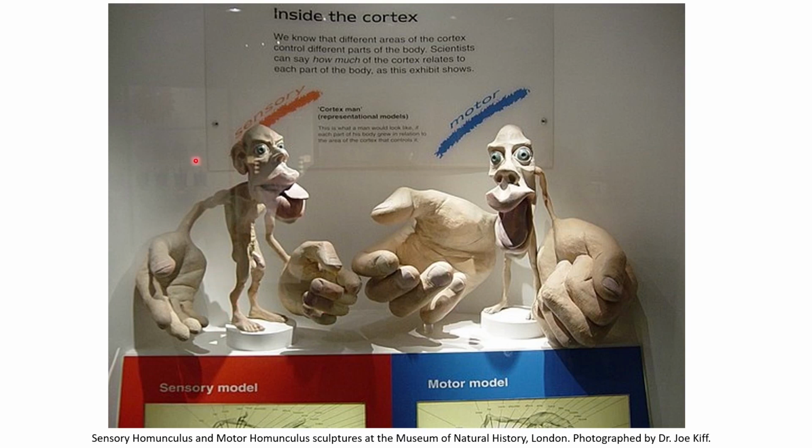We get this funny looking picture where our palms and particularly the fingers are very large, or the face and particularly the lips are very large, while the rest of the body is relatively small. And similarly in the case of motor cortex. So this is our little sensory homunculus or the motor homunculus imagined as a person.